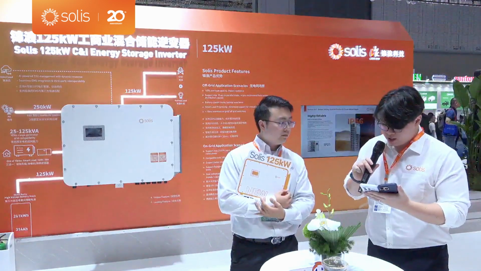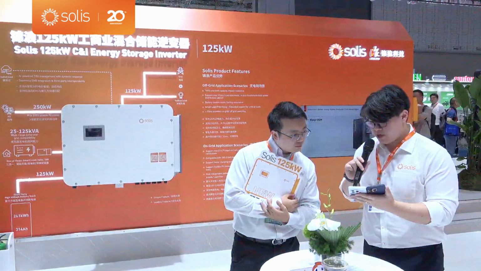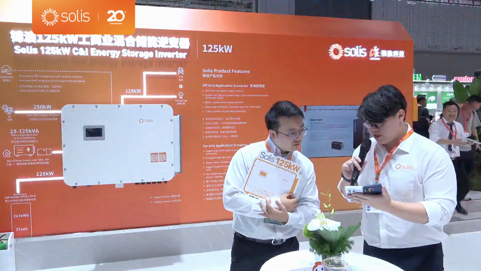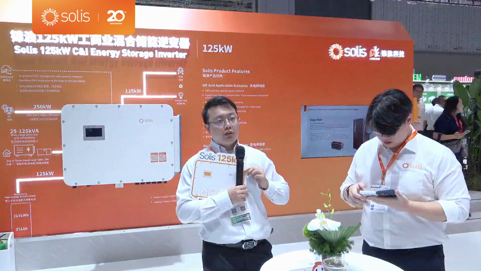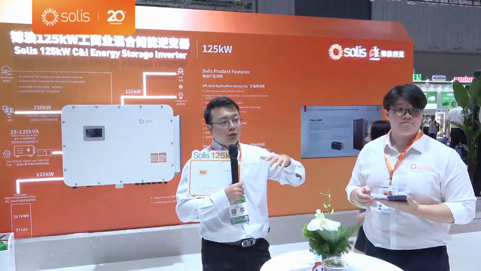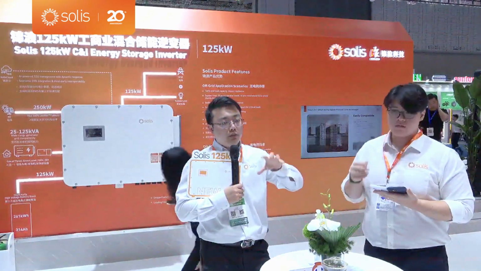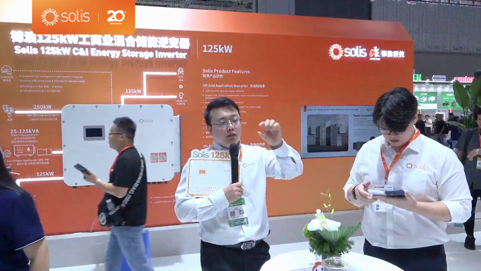It's about the Solis AI. How easy is it for a homeowner to set up the Solis AI feature after installation? The Solis AI feature is open to all our end users on the Solis Cloud. After you finish the installation of the hybrid inverter, all you need to do is log in to your Solis Cloud account, and there is a switch.